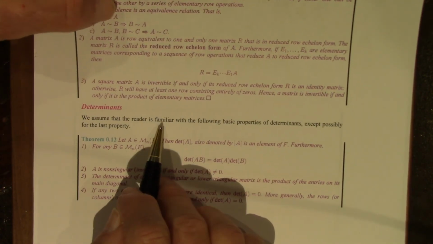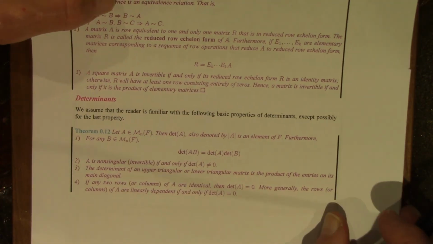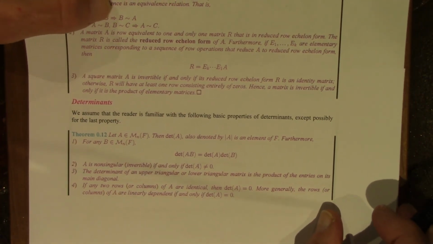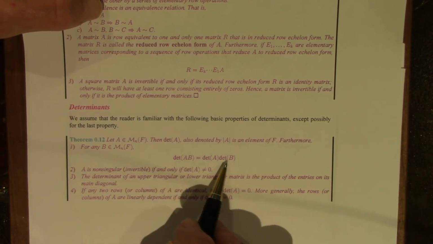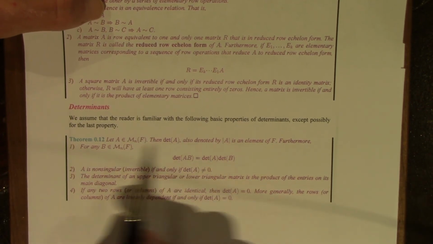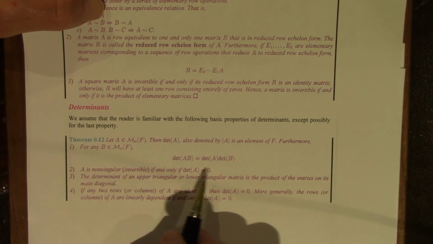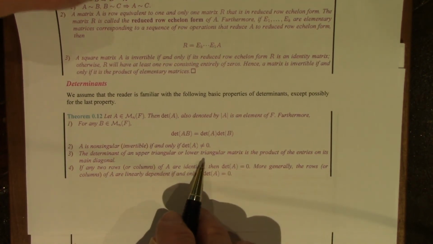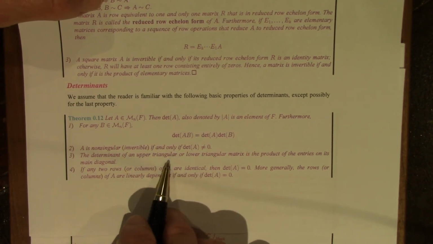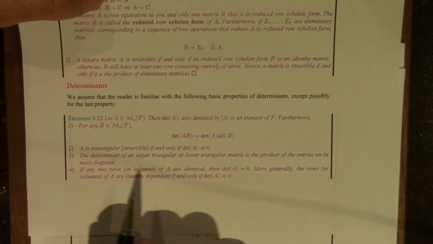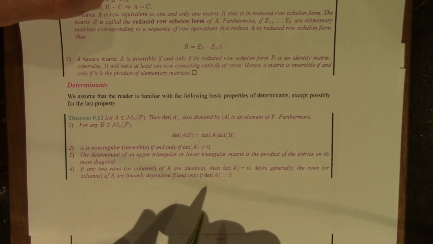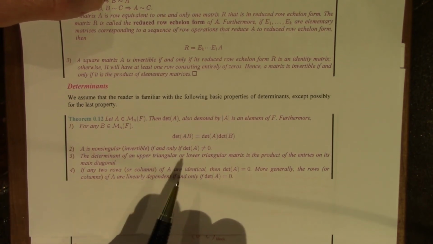As to determinants, I'm also going to assume that you are comfortable with the basic concepts. The determinant of a product is a product of the determinants. A matrix is non-singular if its determinant is non-zero. The determinant of an upper triangular or lower triangular matrix is simply the product of the entries on the main diagonal.